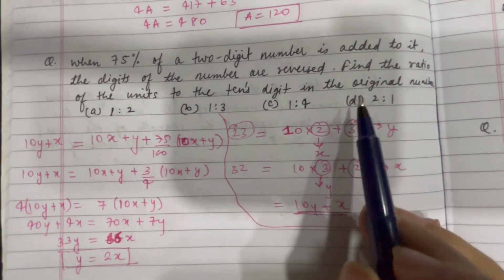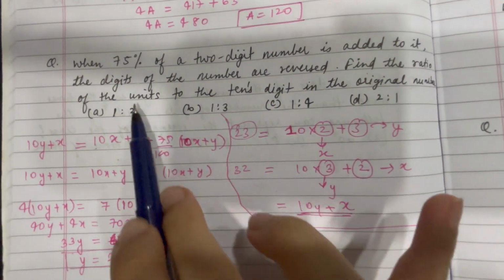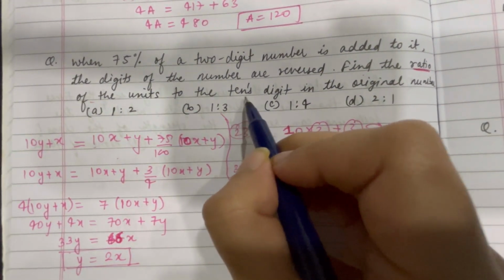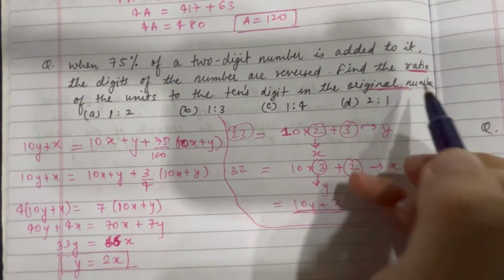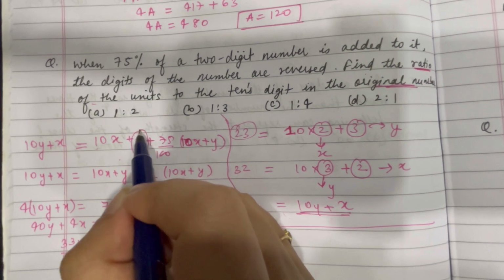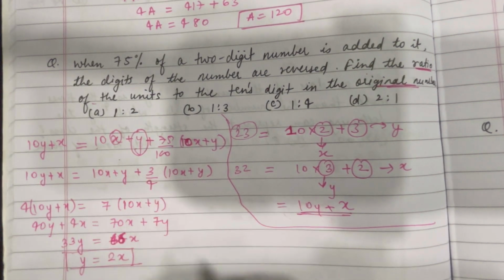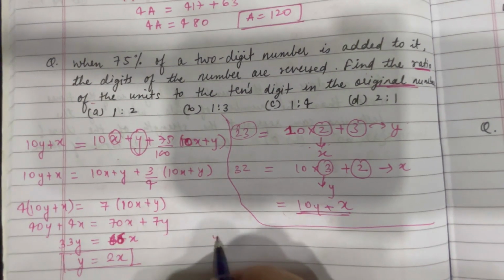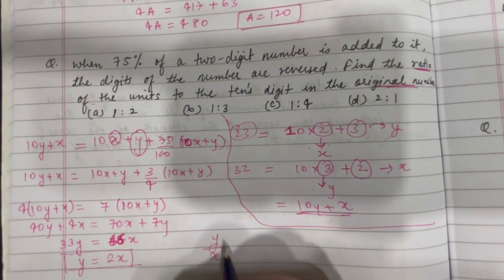So we need to find what the units. Okay, we need to find the ratio of the units to the tens digit in the original number. So units to tens. In the original number, unit was y. Tens digit was x. Okay, original number, remember? So we need to find what? Y by x. We need to find this.